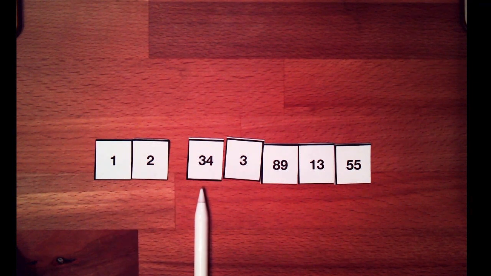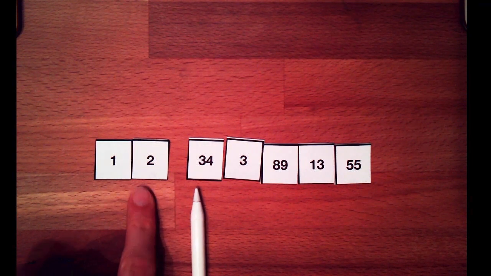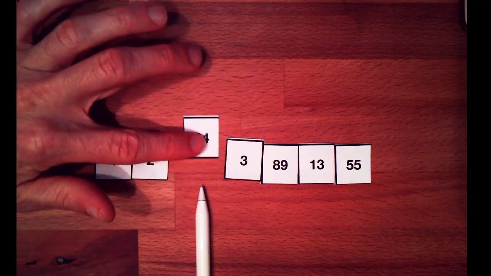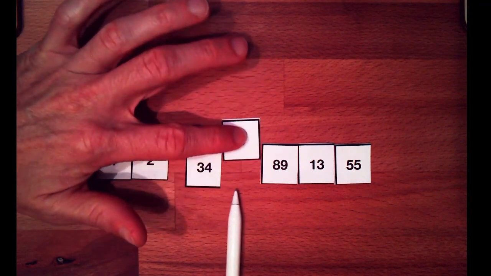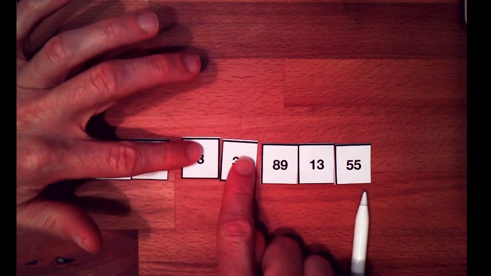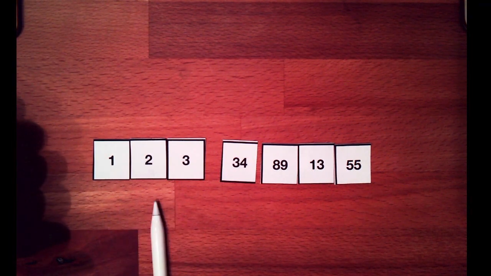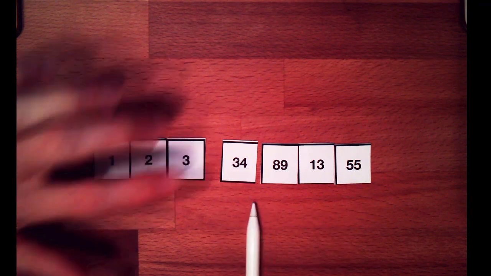Now I'm at the third position of the array. I've removed the minimum overall and the second minimum. So let's go through the process again. 34 seems pretty good until I see 3, 89, 13, and 55. Do my swap. Now I've got fully sorted data for 3 items, and then I've got my unsorted set.